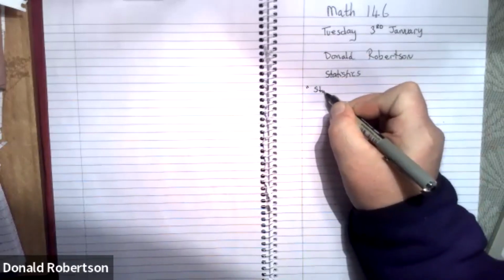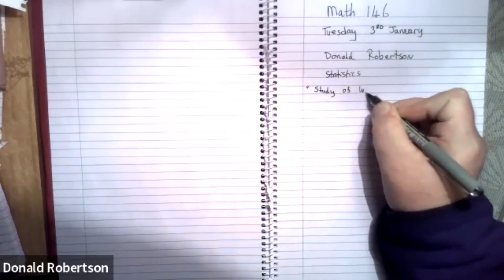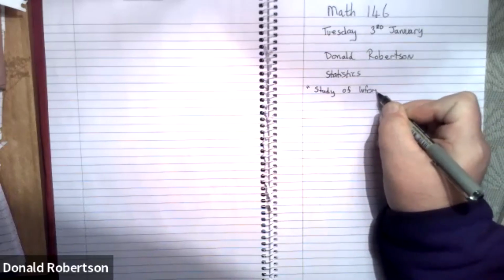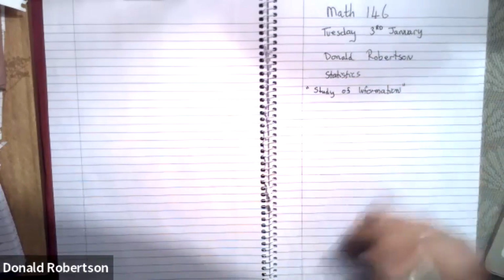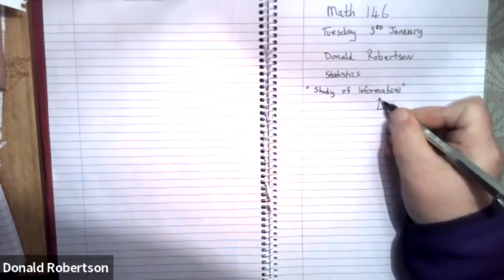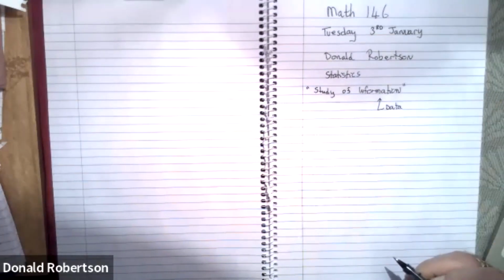It's a study of information. Now, information takes a lot of different forms. Information is very often called data. So it's a study of data. And that information, although not exclusively, but for the most part, tends to be in the form of numbers.